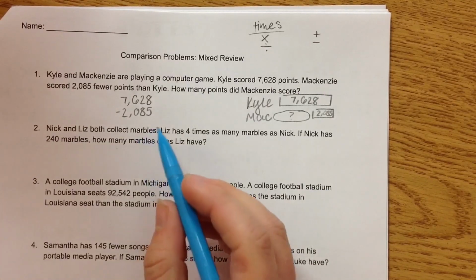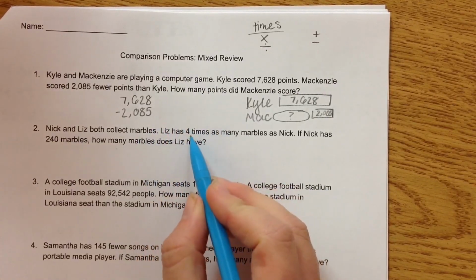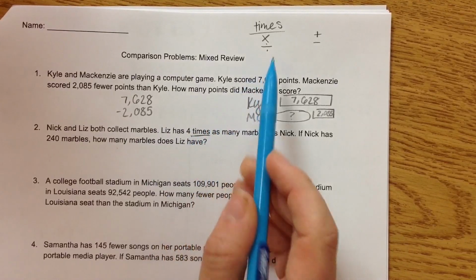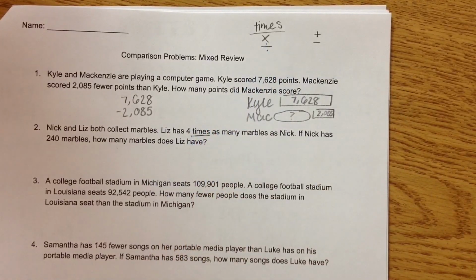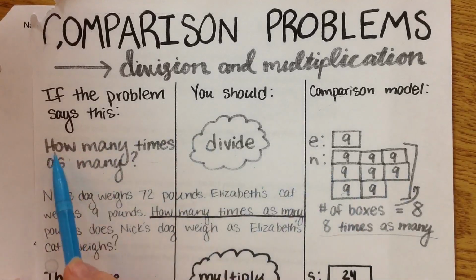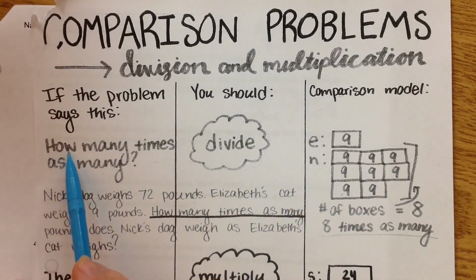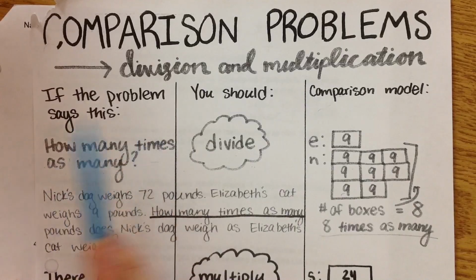And then for this next one, we see the word times in there, right? So you're going to have to use this poster when you see the word times. And be really careful with that wording. The only time that you get to use this one is if it literally says the exact words: how many times as many? If it doesn't say those exact words, you're going to be choosing between this one and this one.